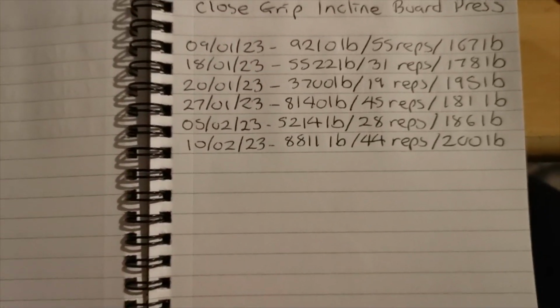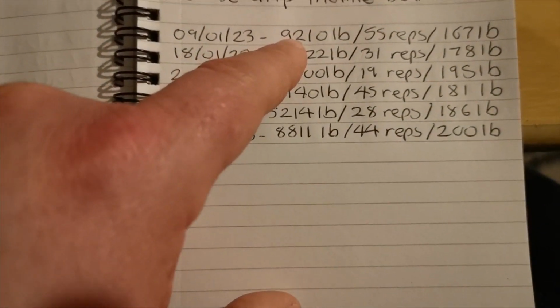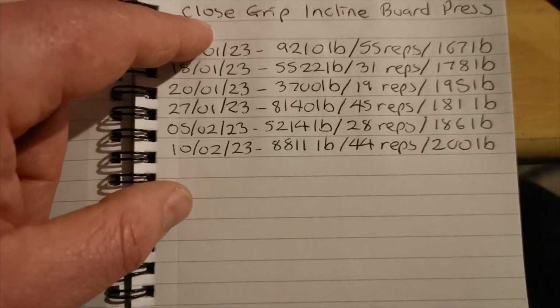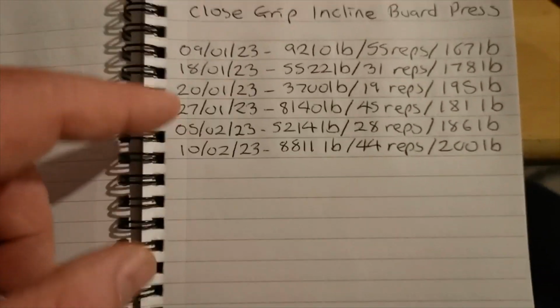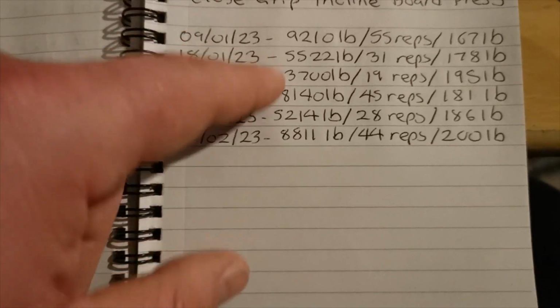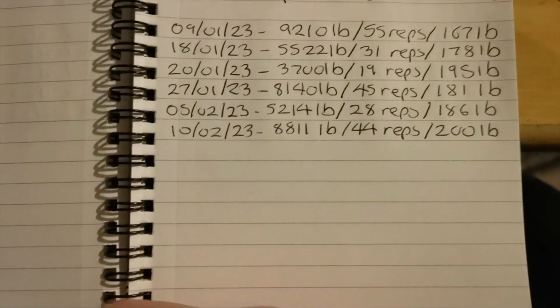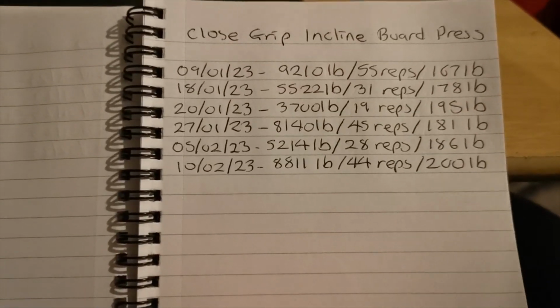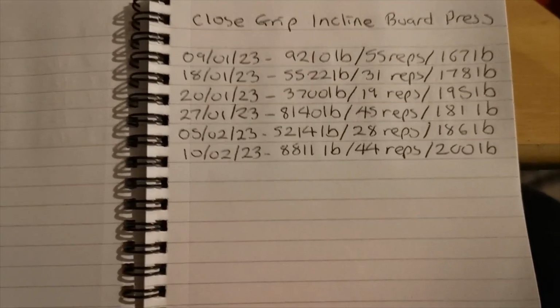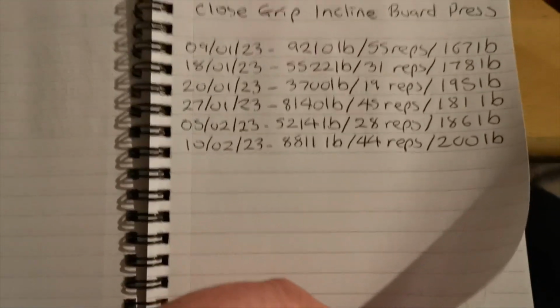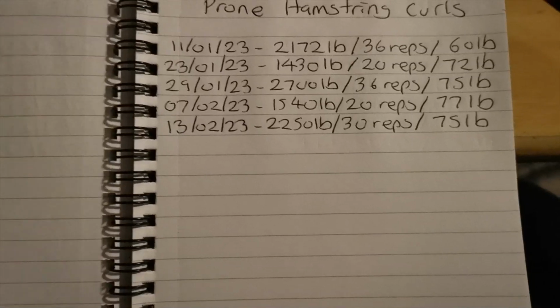And the same with close grip incline. Started off on the workout. Now I write it like this, exercise by exercise, so that I can look at the exercise and see how the volume differs over time and how the weight differs over time. I normally only track the compound movements like log press, bench press, deadlift, squats. I don't normally track volume when it comes to assistance work.